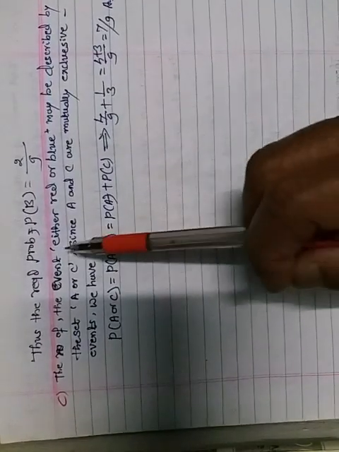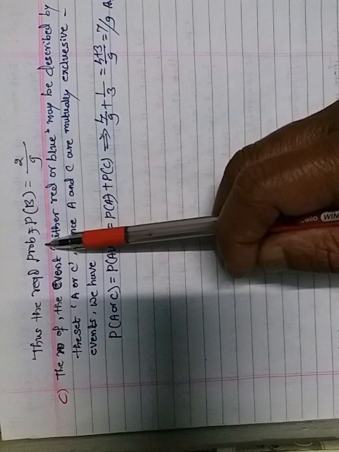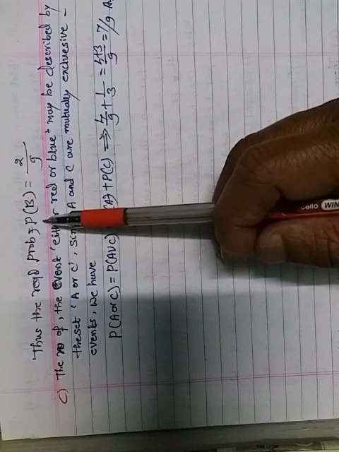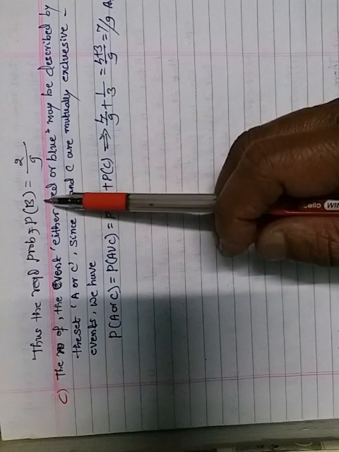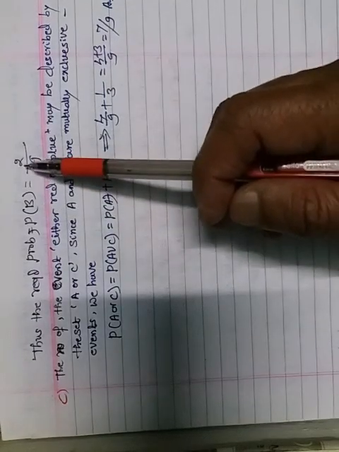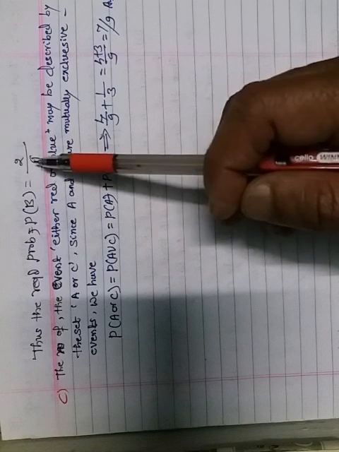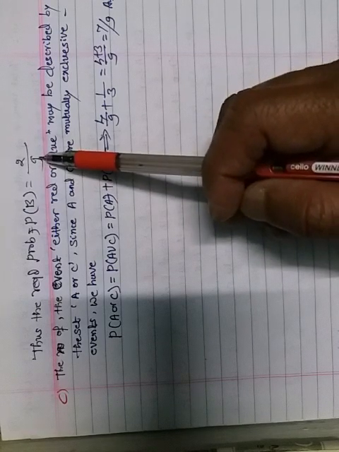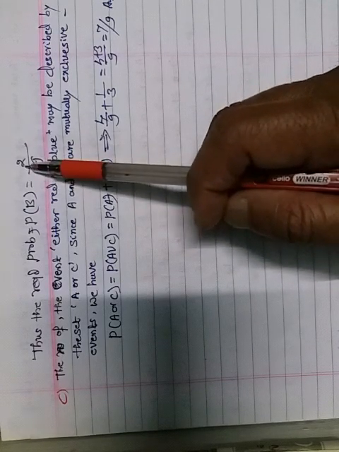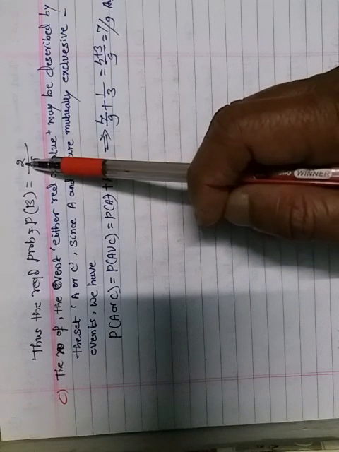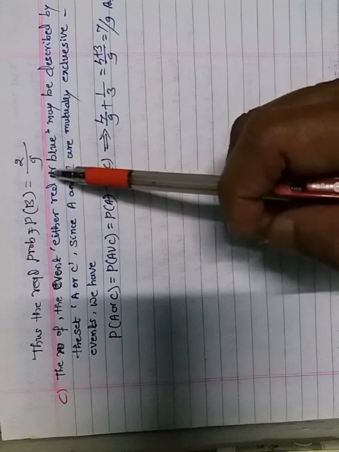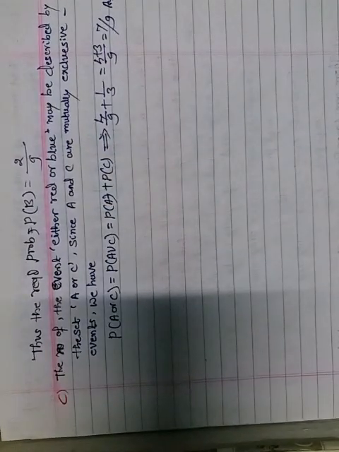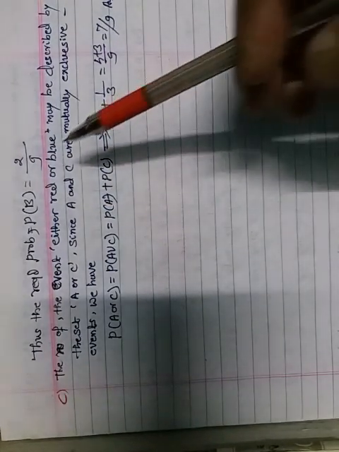Thus, the probability of the yellow disc is equal to the number of favorable events divided by the total number of events. The number of favorable events means there are only two yellow discs, divided by 9. Am I right here? So this is the second answer.